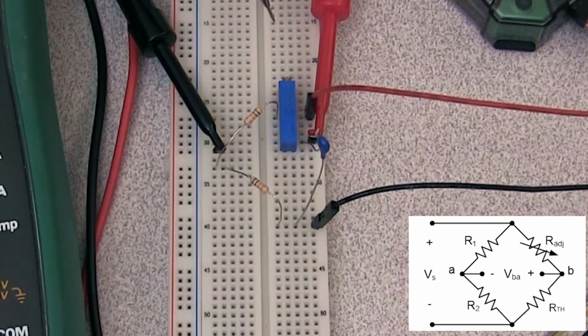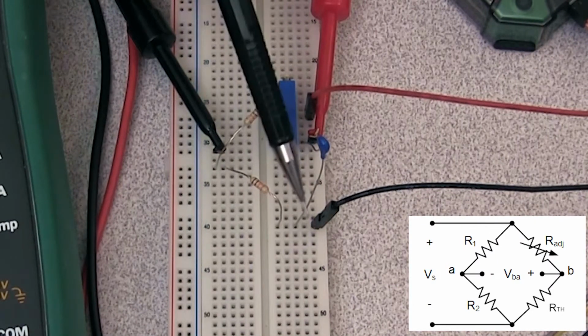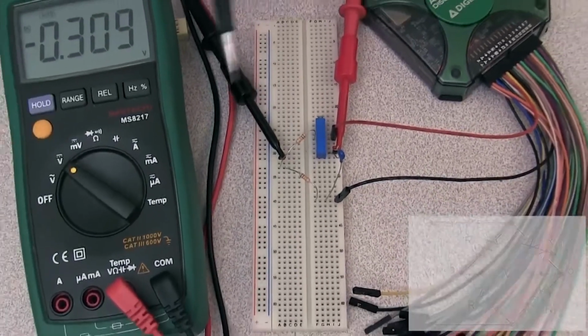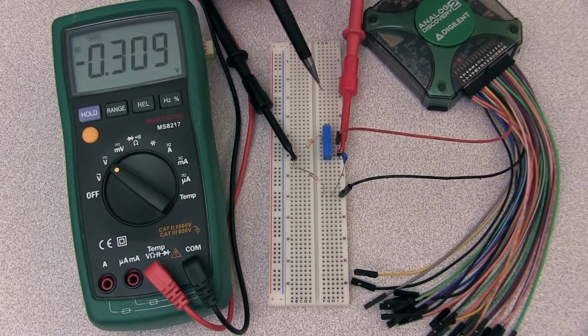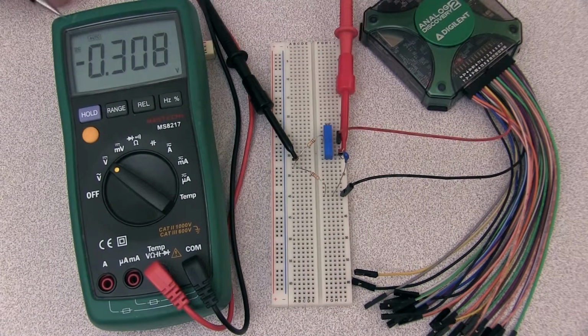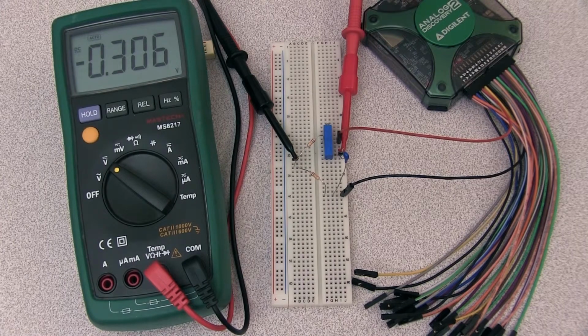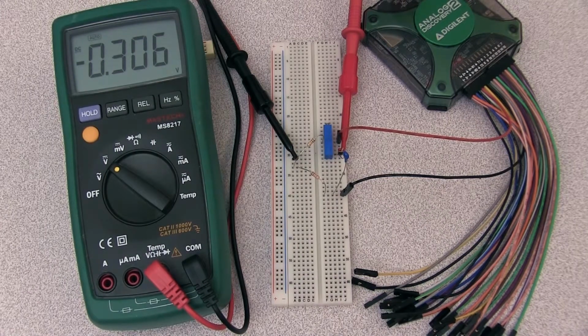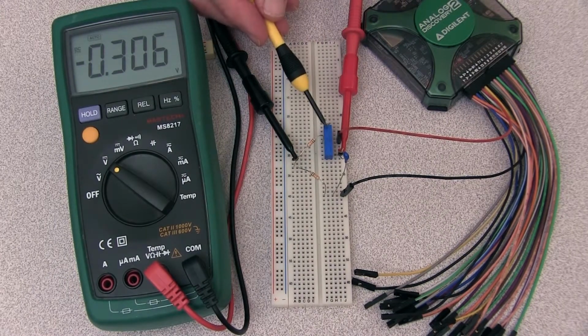I'm using the Analog Discovery Supplies instrument to provide 5 volts across these two terminals. My thermistor is at room temperature, so I want the measured voltage to be 0 under this condition. Currently, I'm reading about negative 0.3 volts. If I change the set screw position, the voltage changes because I'm changing the resistance in this leg of the bridge.